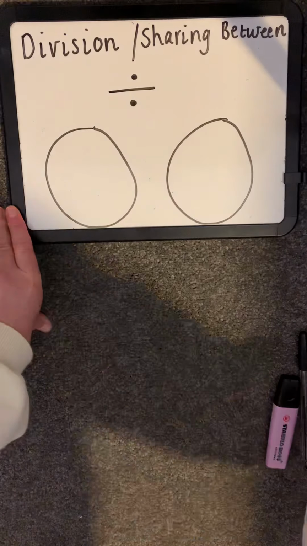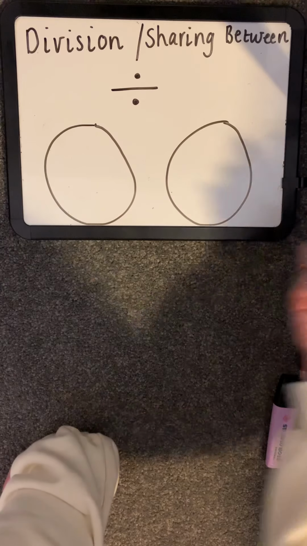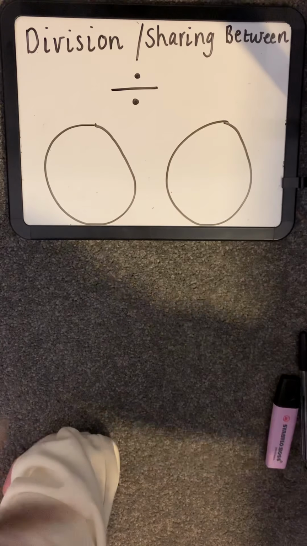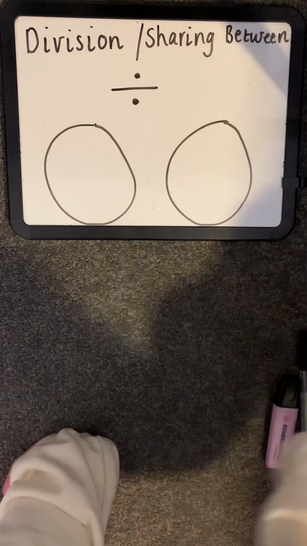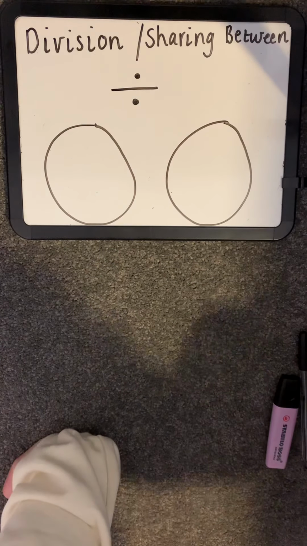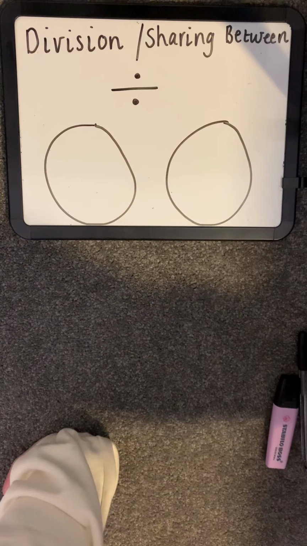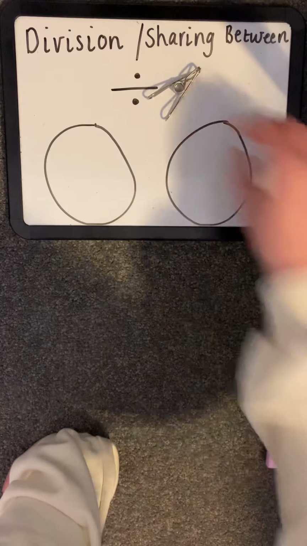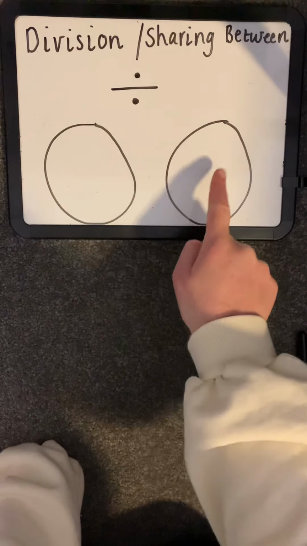The things that you will need today, you will need some objects to count with. I have got some pegs and you'll need about maybe 14 or 16 of them. Maybe you have some toys at home, collectibles, or just anything that you can count with. So what we're going to do today is share between two, okay?